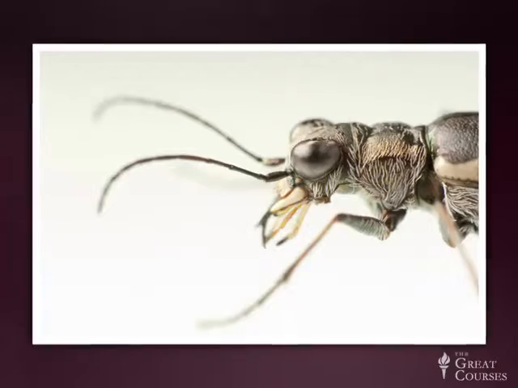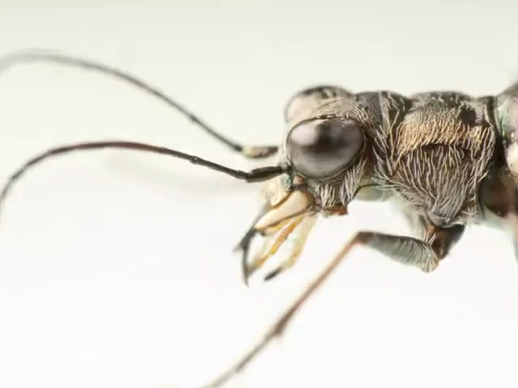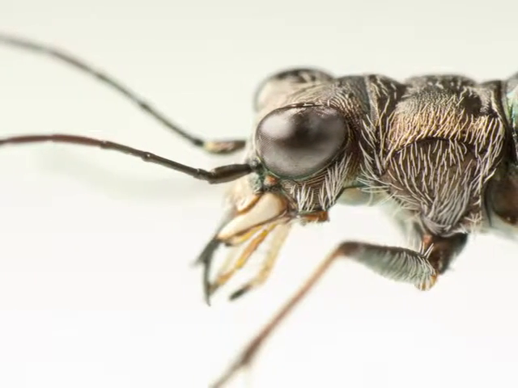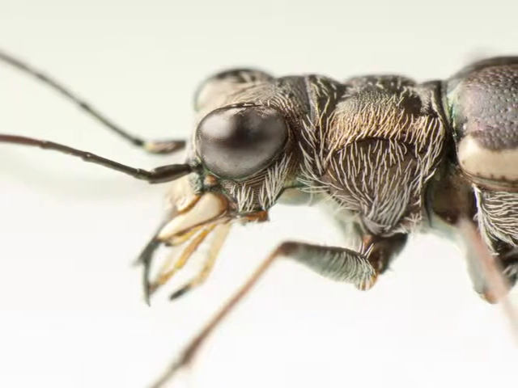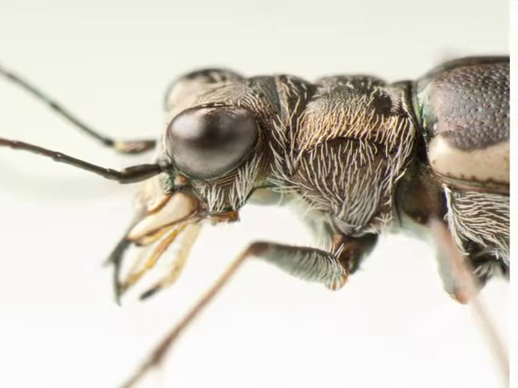The Salt Creek tiger beetle in Lincoln, Nebraska. Look at the detail, and this thing's the size of a sunflower seed. You're zooming in with a macro on one small area of life, and you're blurring that background out completely. You're just blurring it out.